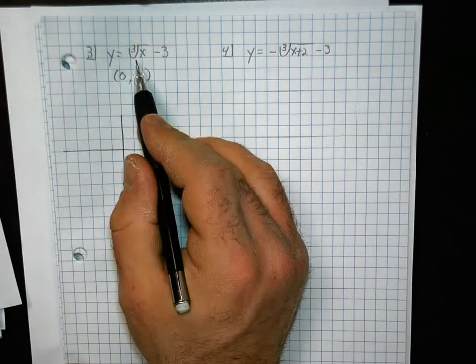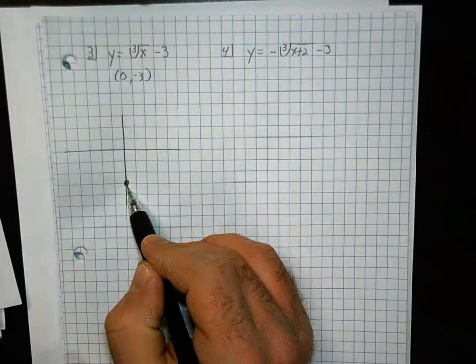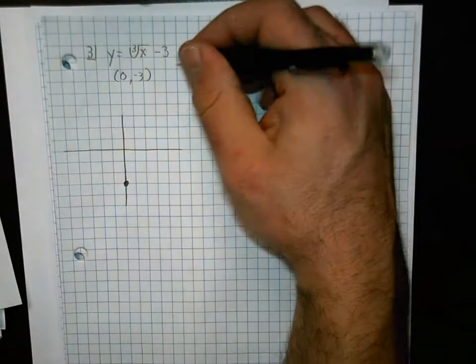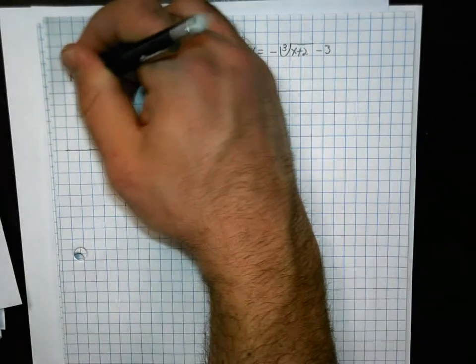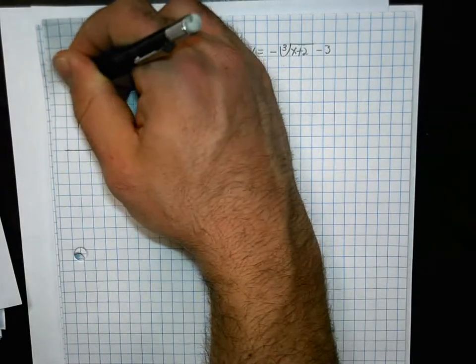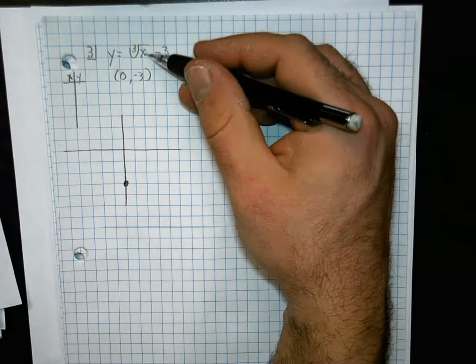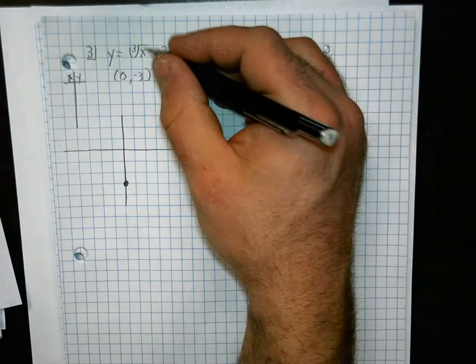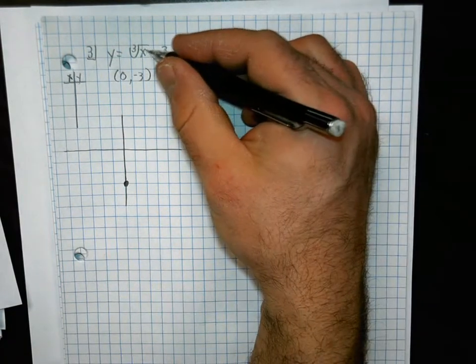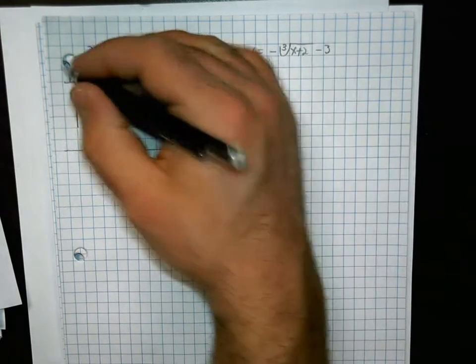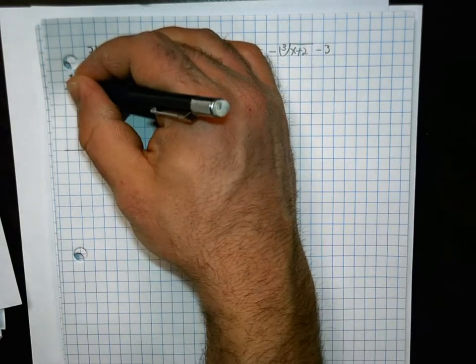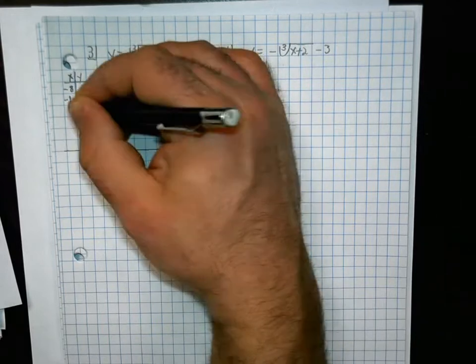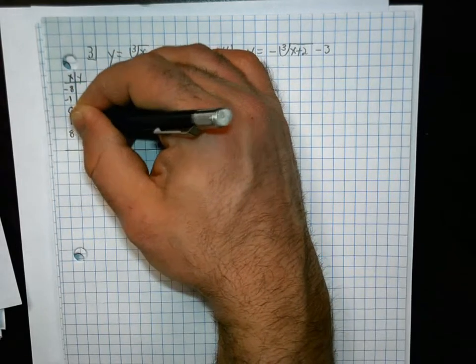Now this is a cube root, so that's just the middle point. Okay, so let me make a table. So what other values could I plug in? Numbers I can cube root. In this case, I'm not adding or subtracting, so it's just the numbers I can cube root: negative 8, negative 1, 0, 1, and 8.